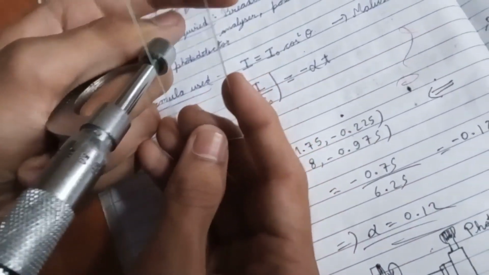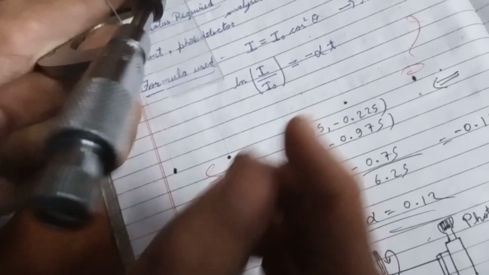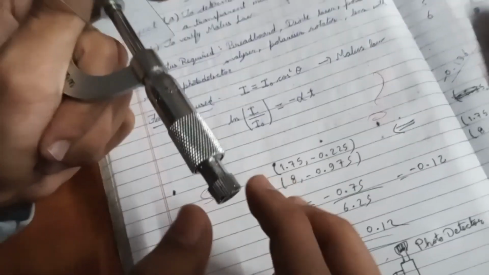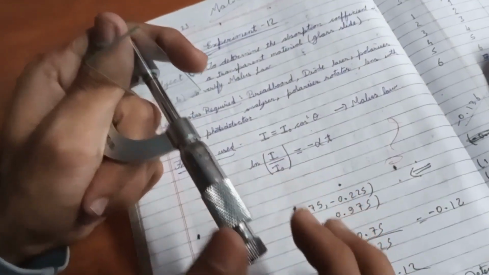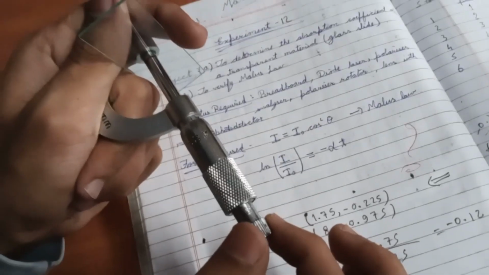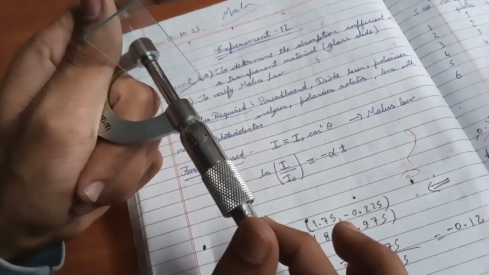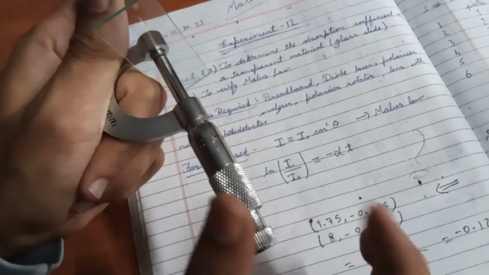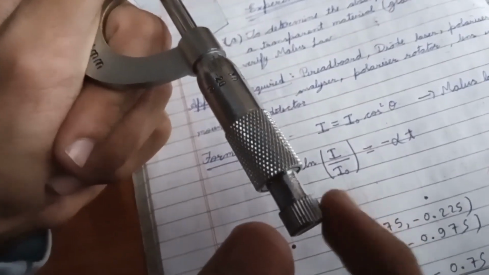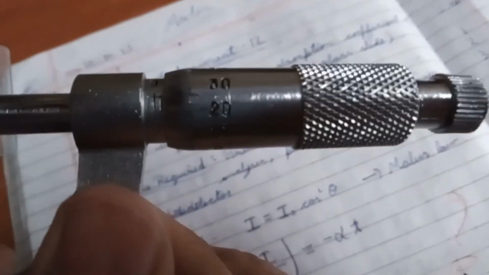Okay, so how will we measure? We will take our glass and put it here, and not by this, it will break the glass. Okay, turn slowly by this. One, two, three, four. Four clicks. You measure the four ticks of this, and after that, you will measure here.